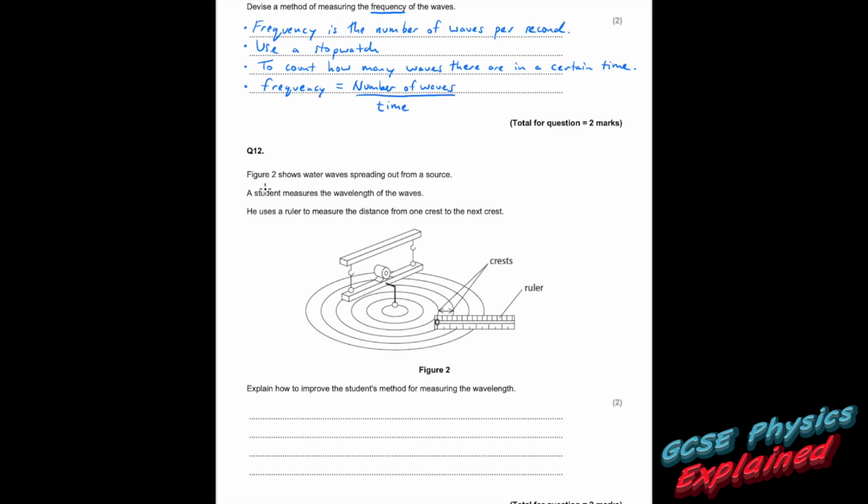Question 12. Figure 2 shows water waves spreading out from a source. Hey, they love the water waves questions. A student measures the wavelength of the waves. He uses a ruler to measure the distance from one crest to the next crest. Explain how to improve the student's method for measuring the wavelength.